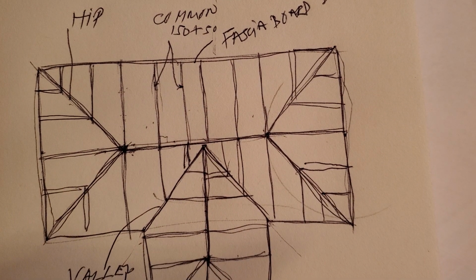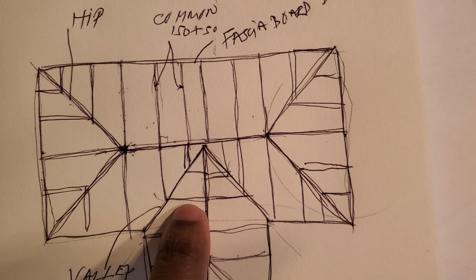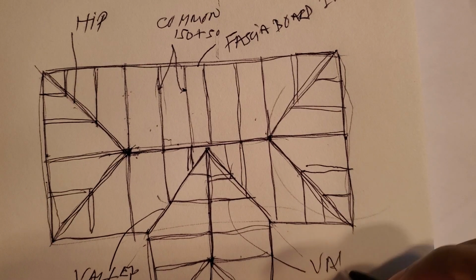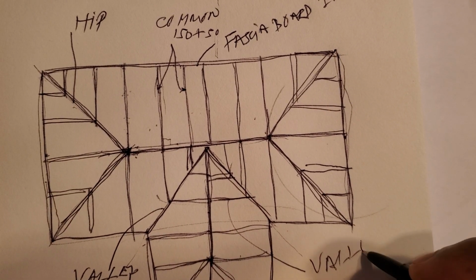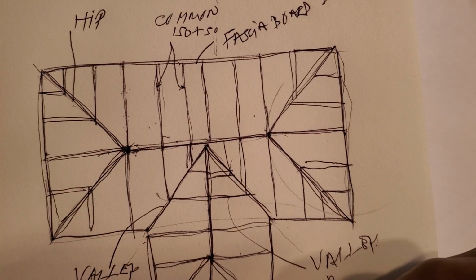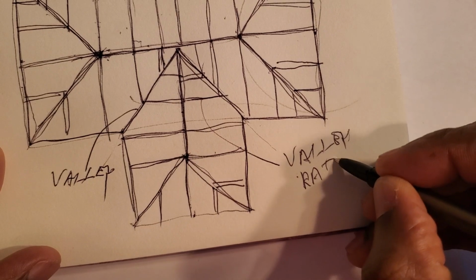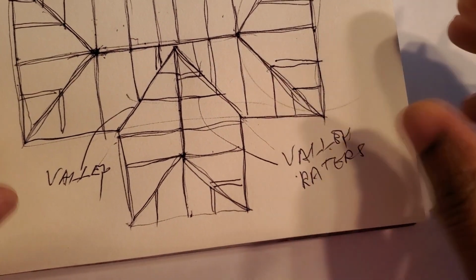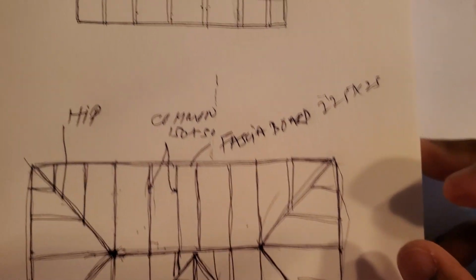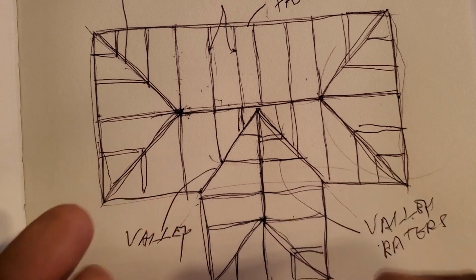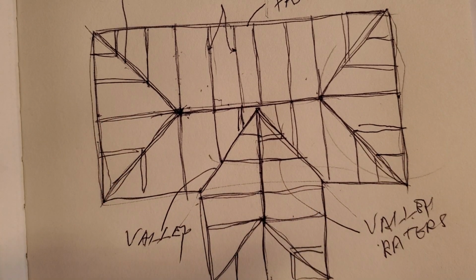Ridge, ridge, hip rafter, and our fascia board would be around the edge of these. And these are our valley rafters. Okay, so there we go. So this is a typical roof framework for a combined hip roof. All right.